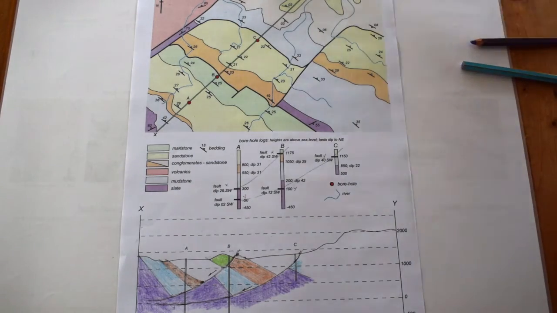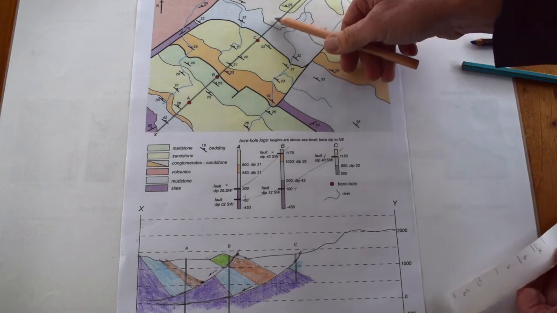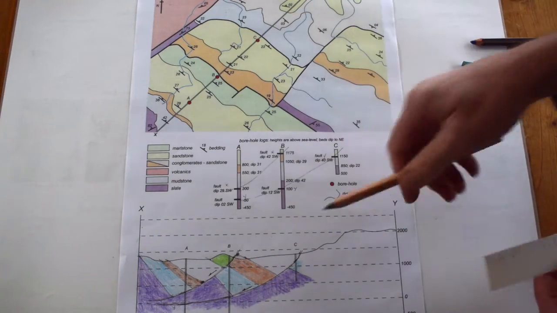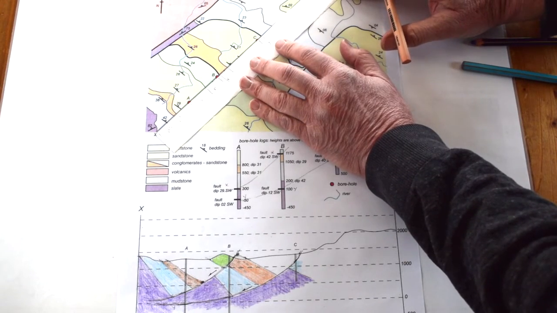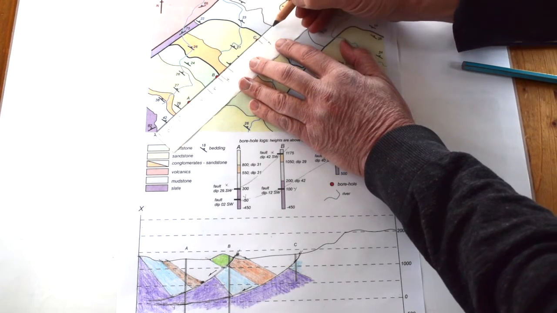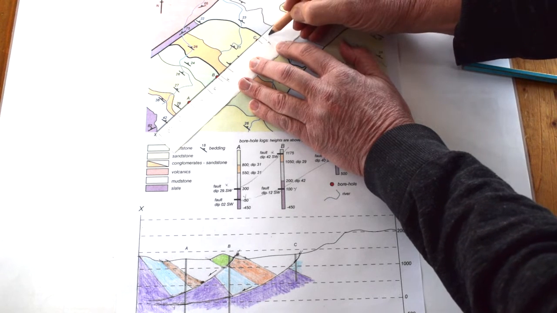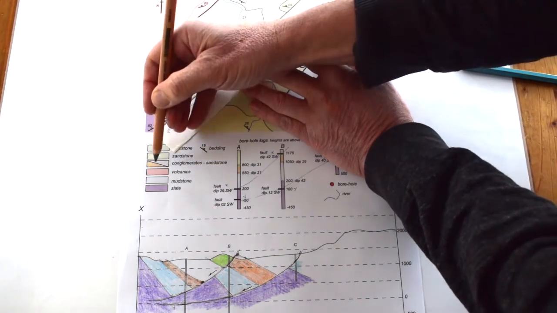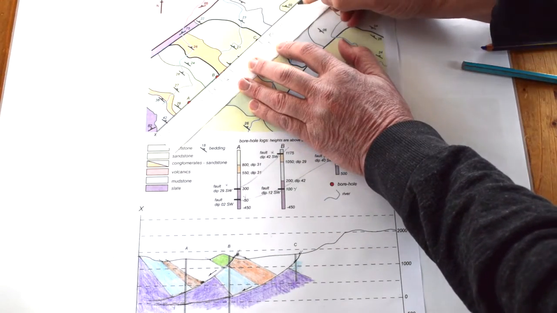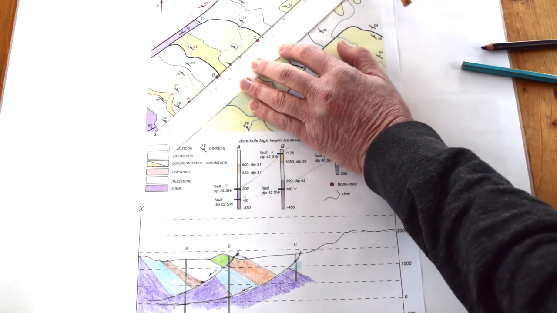So let's get going with our map strip again, and we want to collect the information for where these units are from the map and put it on the profile. So we'll just line this all up again. Here we go. So there's that bit and that bit. That's the mudstone. That's the sandstone. That's the lateral equivalent to the conglomerate, and this is the upper sandstone, which I'll just put on like that.